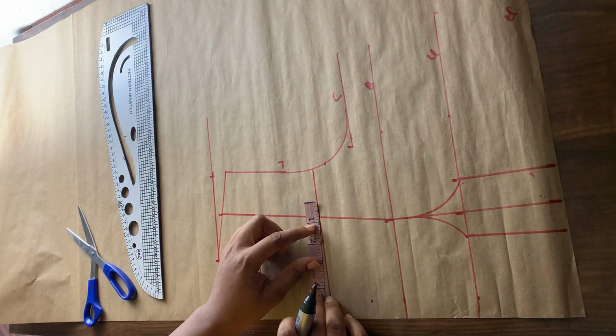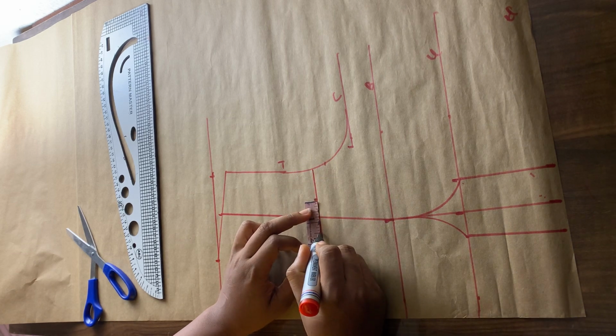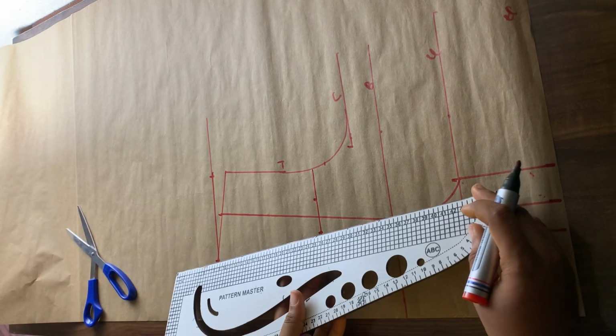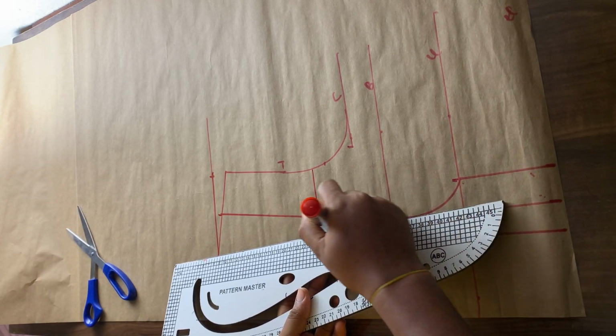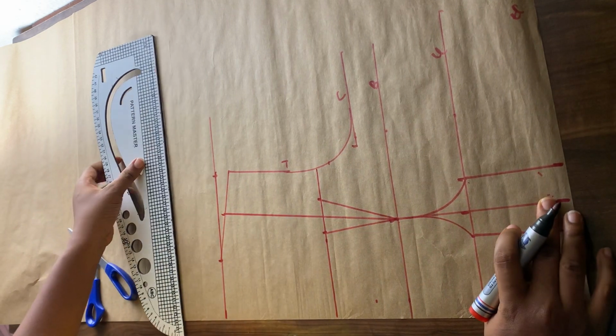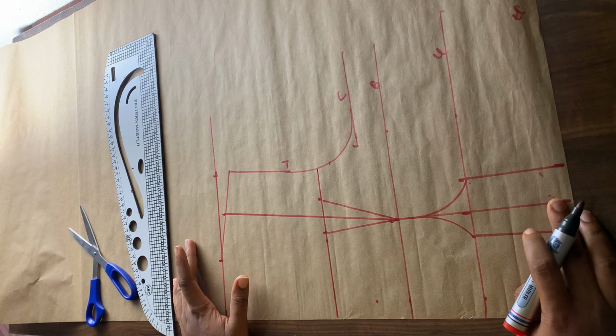Alright, now the next thing to do is, we're going to tighten this over bust. To do this, we're going to mark 0.75 inches on both sides of this, and this is what we have. Now we'll go ahead and connect to this point, and this is it.